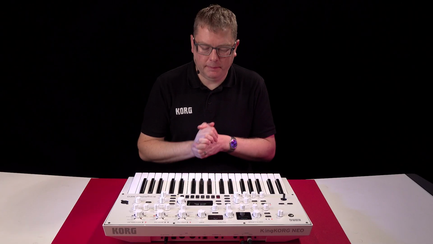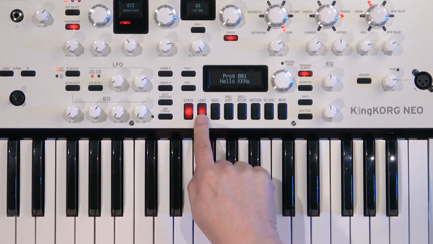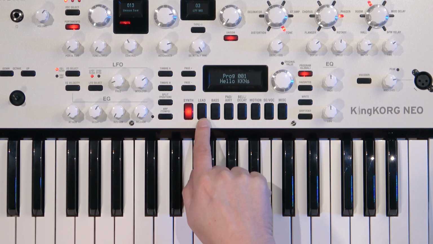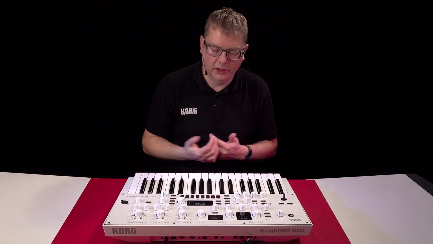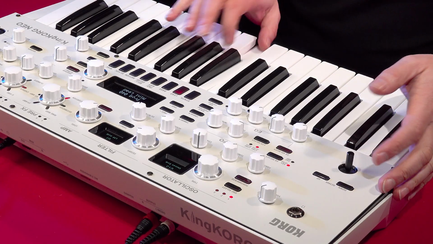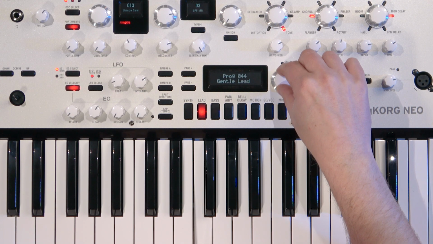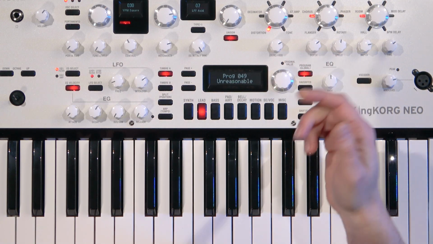So once it's booted up, let's have a look how to select your sounds first of all. So they're in categories here. So as you can see, you've got synth sounds, lead sounds, bass sounds. We can go to leads. Select a sound. If you want to change sound, just use the dial here. So you've got loads of different leads.